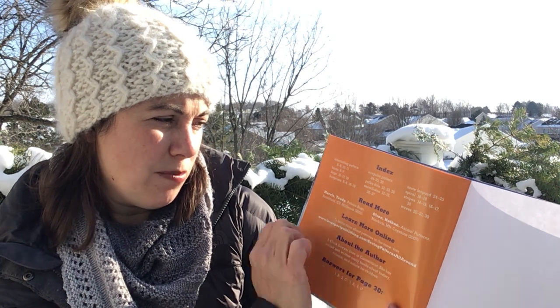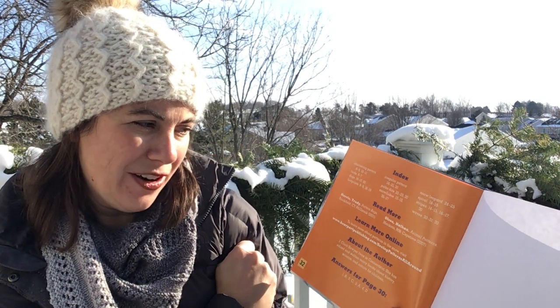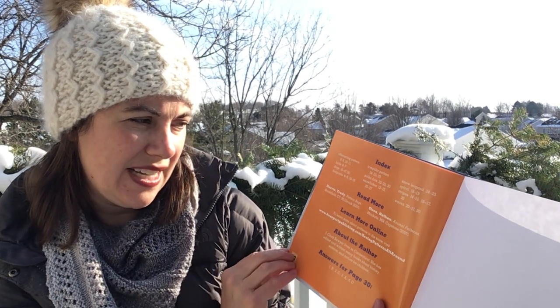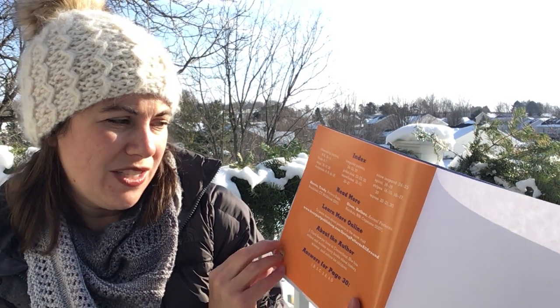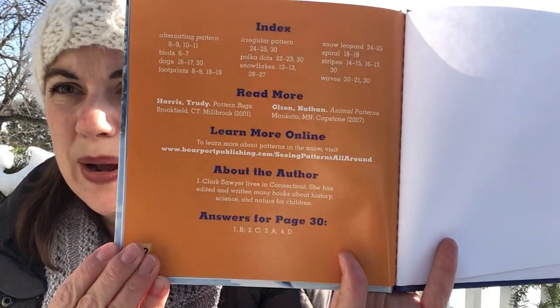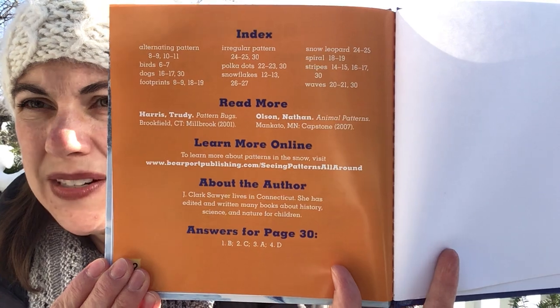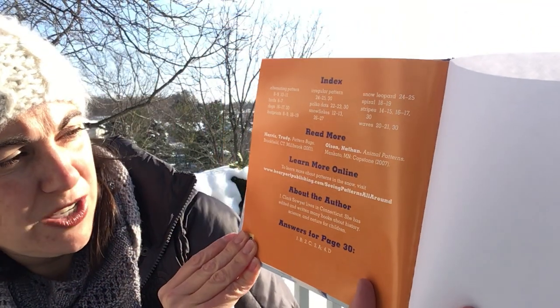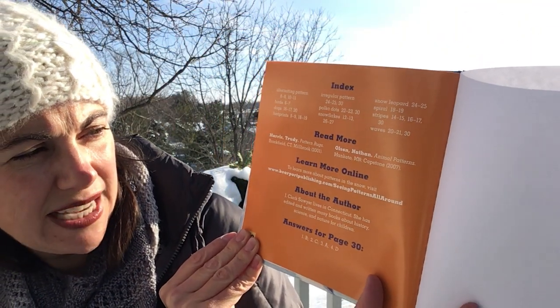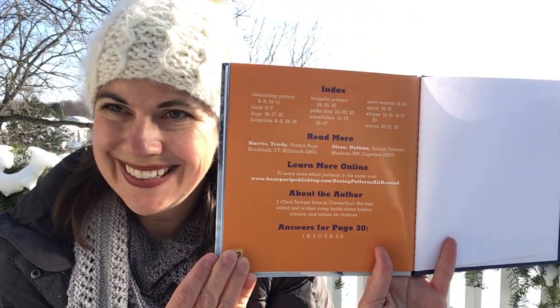And then in this book too, we can see how we can read more about the topic of patterns, and even a website that you can visit to learn more about patterns in the snow. You can try going to the website, www.bearportpublishing.com/seeingpatternsallaround to learn more.